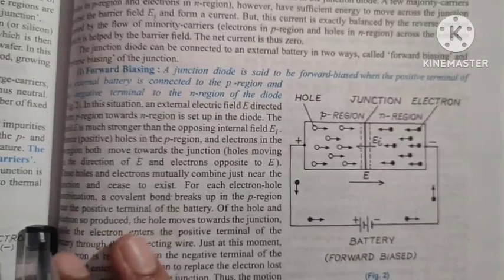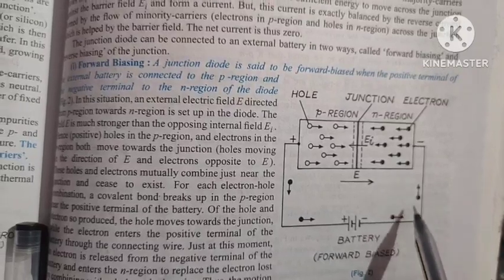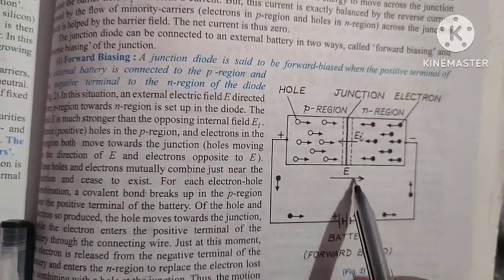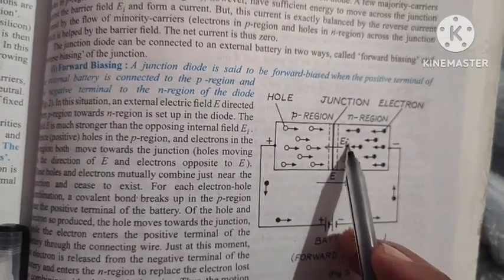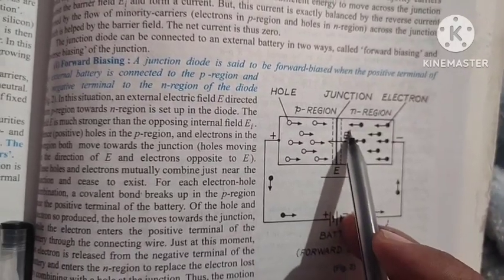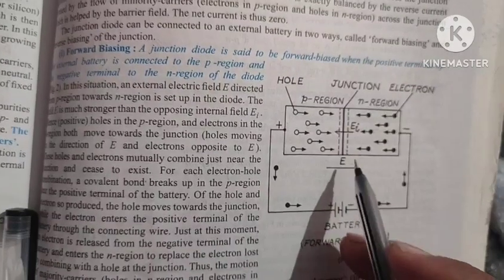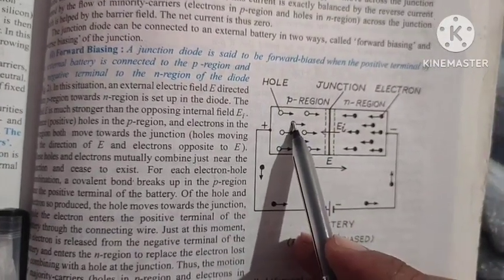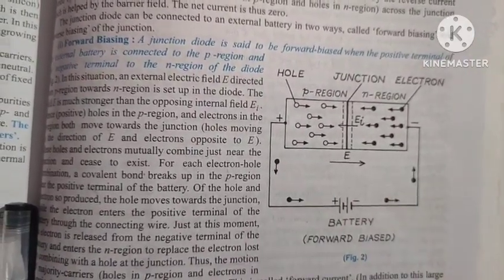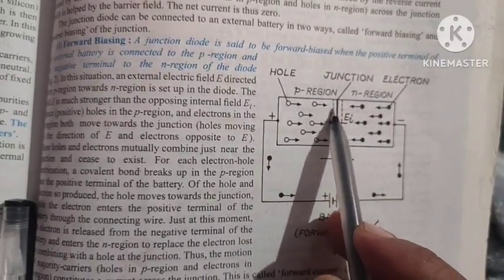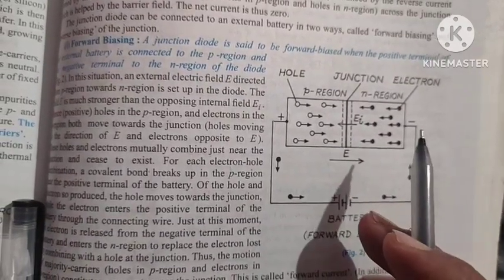So in this situation, what happens? The positive terminal is connected towards the p side and the negative terminal towards the n side, and the direction of the electric field will be from positive to negative. So this will be the direction of the electric field, which is opposite to the internal electric field. This external electric field helps more holes and more electrons to move across the junction. More holes and electrons will recombine in the junction and they will finally vanish.